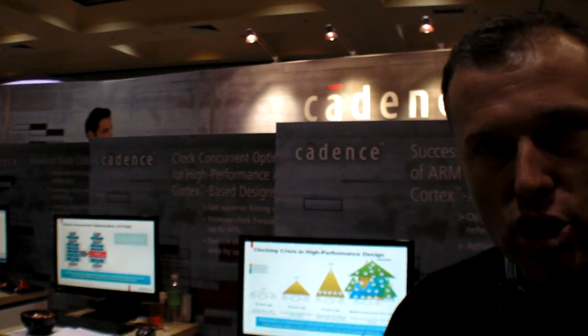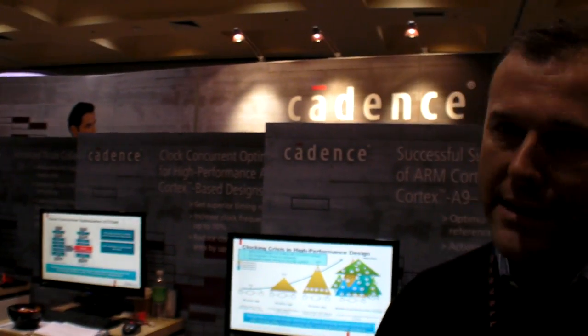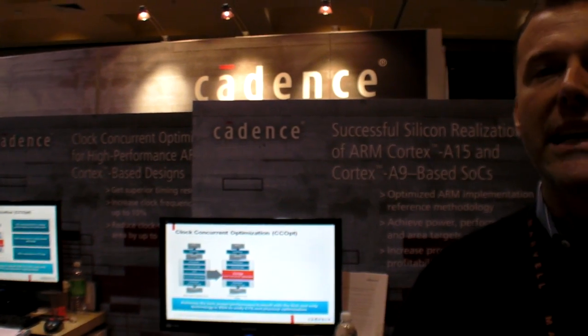So that's all techno speak, right? But where this becomes interesting is where the customer starts to realize the benefit, and the benefit is a 10% performance improvement over a traditional method. You get a 30% smaller area on your die, or you get a 15 or 20% performance improvement, power improvement. So that's where clock concurrent optimization is a very big deal. It's what we would call sustainable differentiation because it's so unique to what we're bringing to the table. That's one thing. Second thing is 20 nanometer.